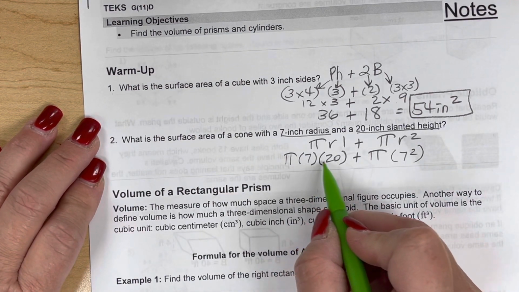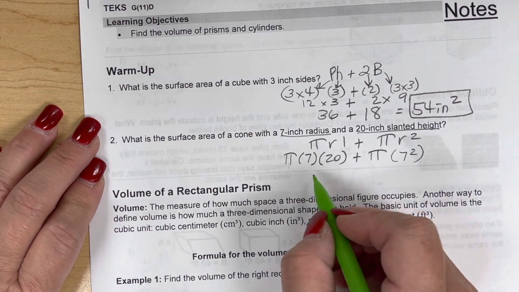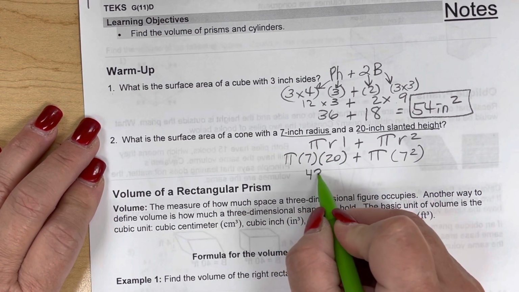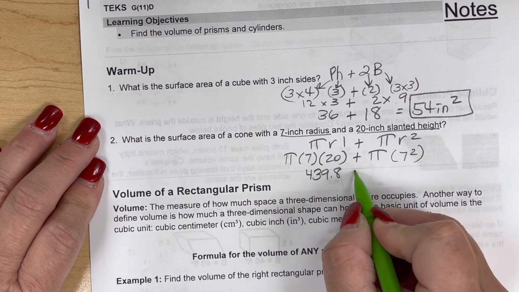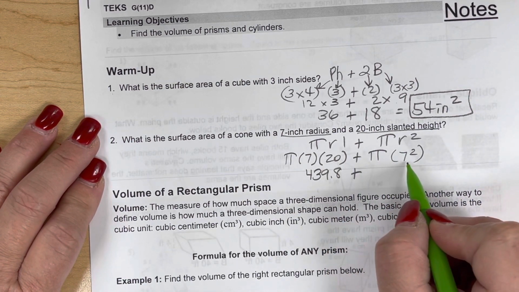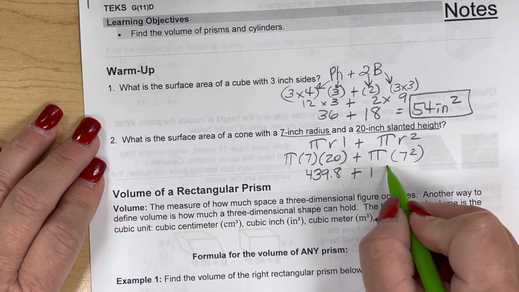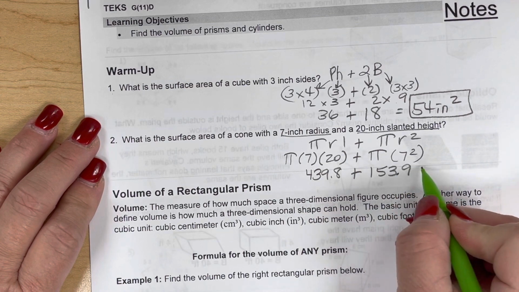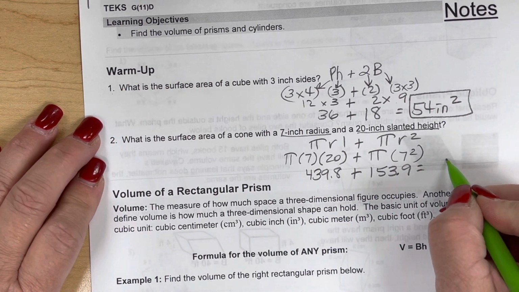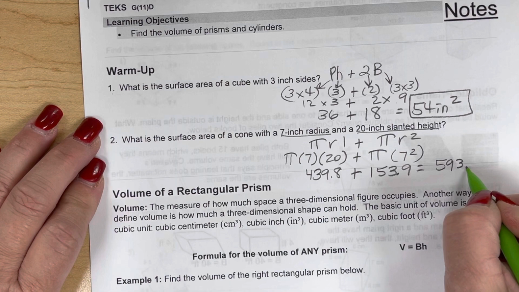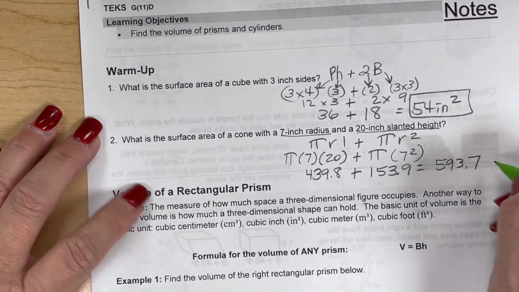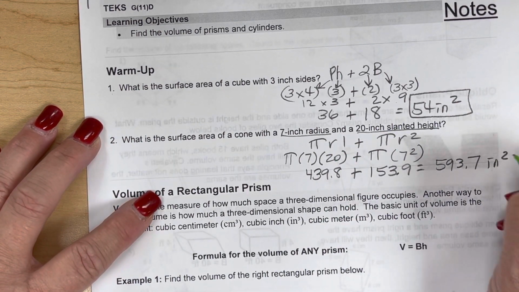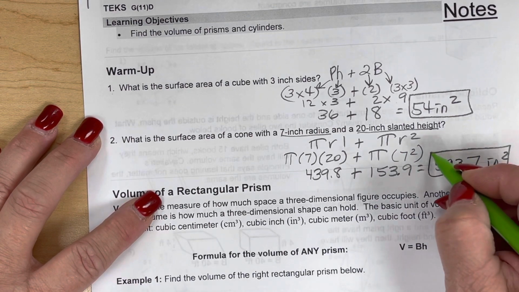Pi times 7 times 20, go ahead and round it to the tenth like we always do, is 439.8. Plus pi times 7 squared would be 153.9. Add those two together and you get 593.7. It does say inches, so that would be square inches.